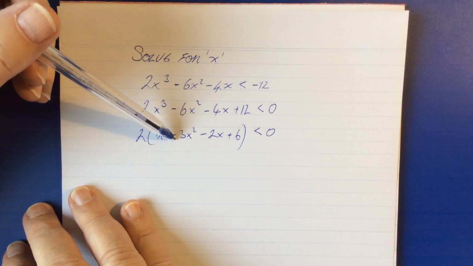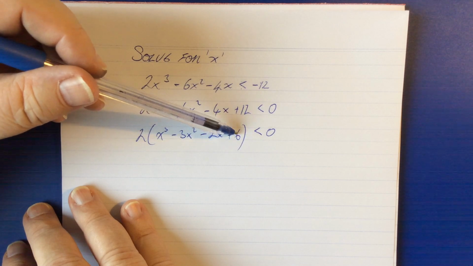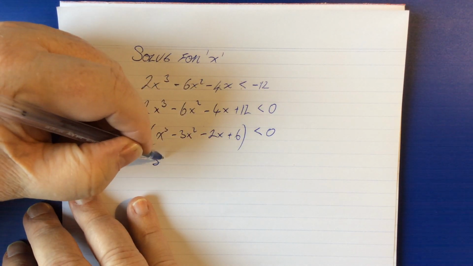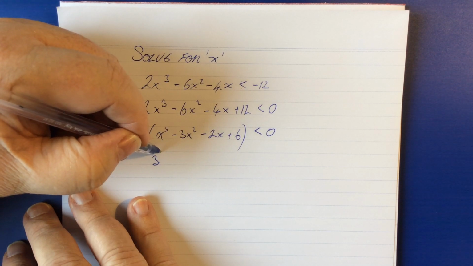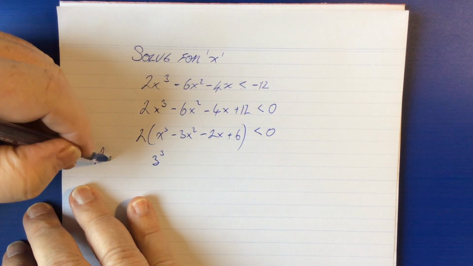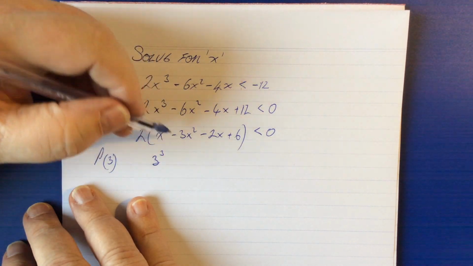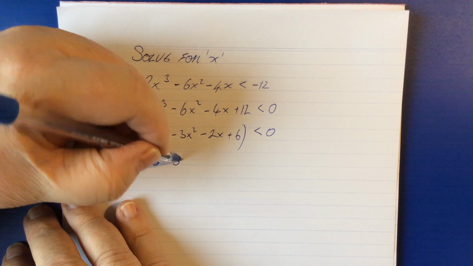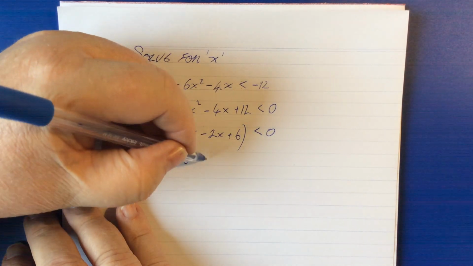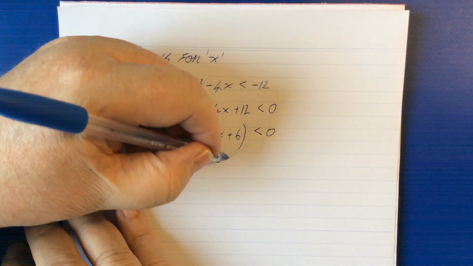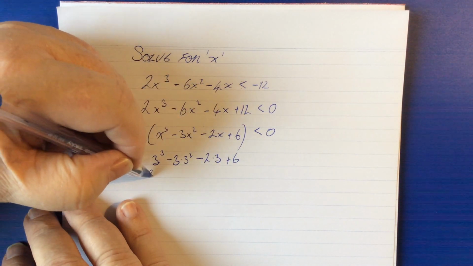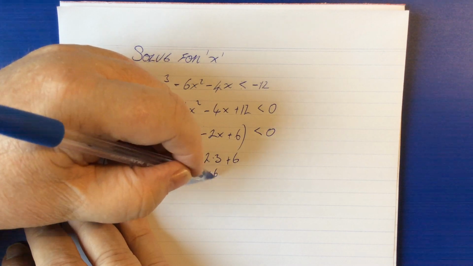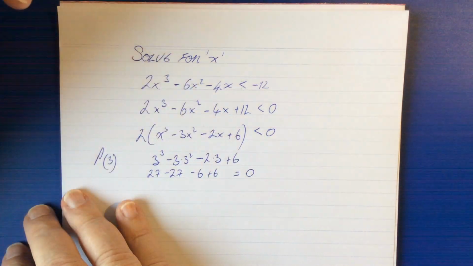That disappears. 2 times 3 is 6, that's negative 6 plus 6. Yes, that works. So let me just show you what I've got here. I'm using 3, so P3 in the terminology of factor theorem, minus 3 times 3 squared minus 2 times 3 plus 6. That is 27 minus 27 minus 6 plus 6, and that equals 0.